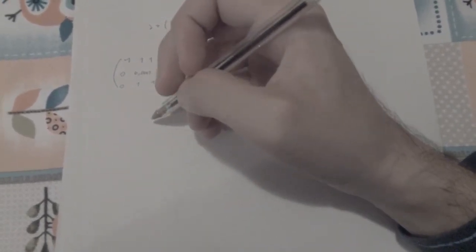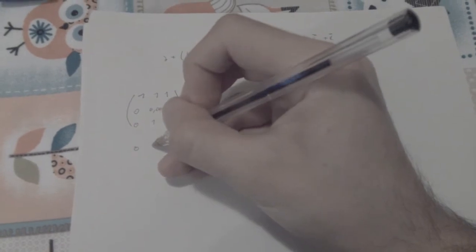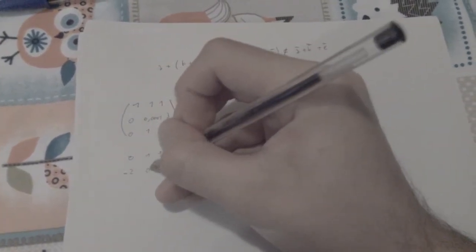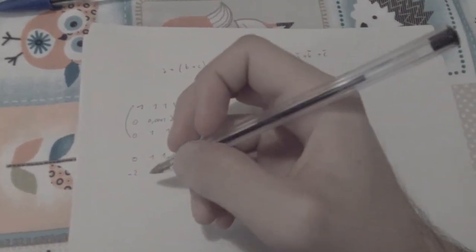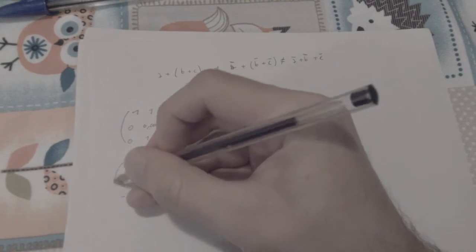If we have another matrix like, I don't know, something like, well, 0, 1, 1, -2, 0, 7, and then we have -3, 0, -2.